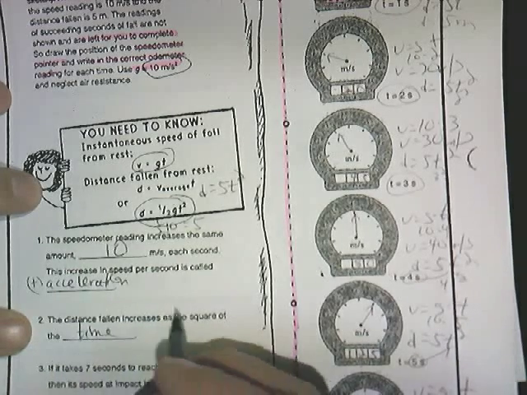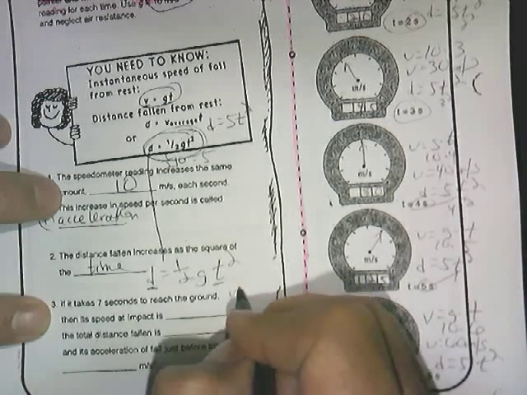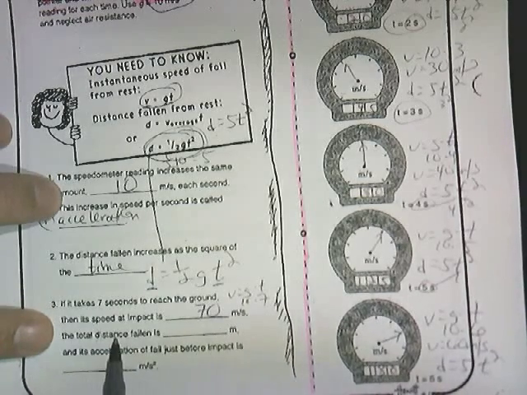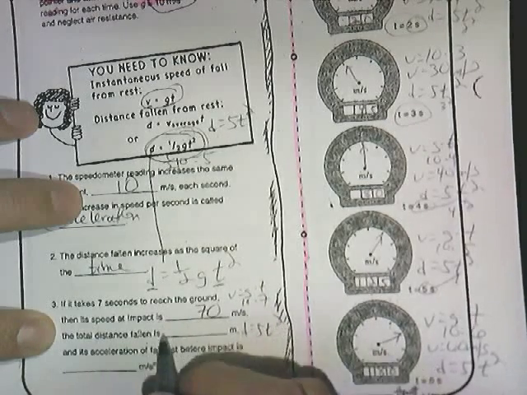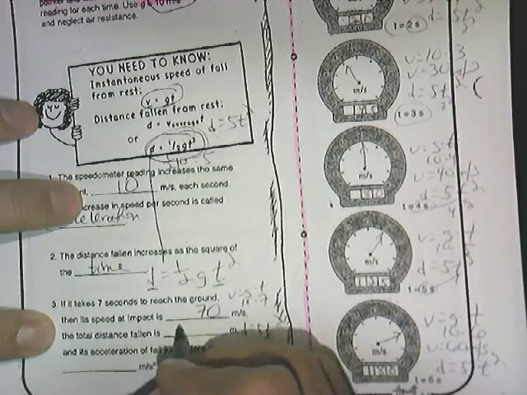The distance fallen increases as the square of the time. If I look at this equation, d equals 1/2 g t squared, the distance fallen increases as the square of the time. So if it takes 7 seconds to reach the ground, its speed at impact will be, well, v is equal to g times t. 10 times 7 is going to be 70 meters per second. The total distance fallen is going to be d equals 5t squared. 7 squared is 49, times 5. That shows me that I get a total distance fallen of 245 meters.